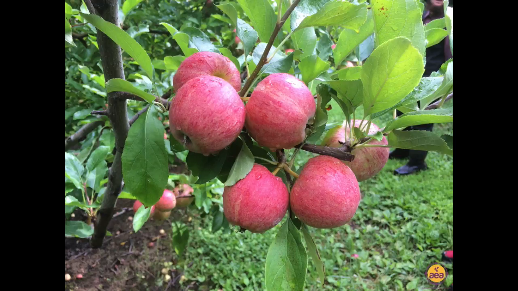And the following year, after working with those trees for 1 year, we had no scab problems at all. This is a certified organic orchard. There are no scab treatments being sprayed onto this crop, and they have no scab on a very susceptible variety.